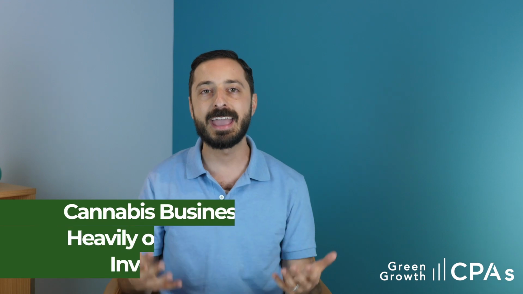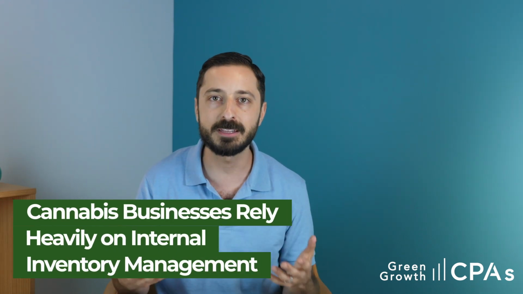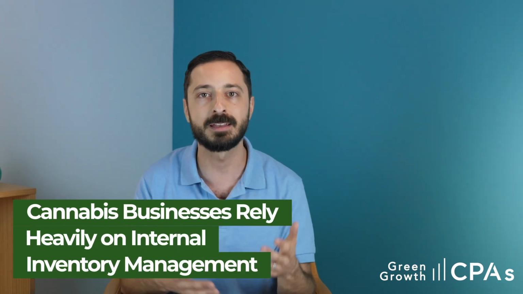Since things are not fully implemented, cannabis businesses must rely heavily upon internal inventory management and outline strict procedures for handling the storage of cannabis goods and products, such as where are cannabis goods and products stored, how are they put into and removed from storage, and how are they received and delivered. These are all important processes that have to be identified in your SOPs.